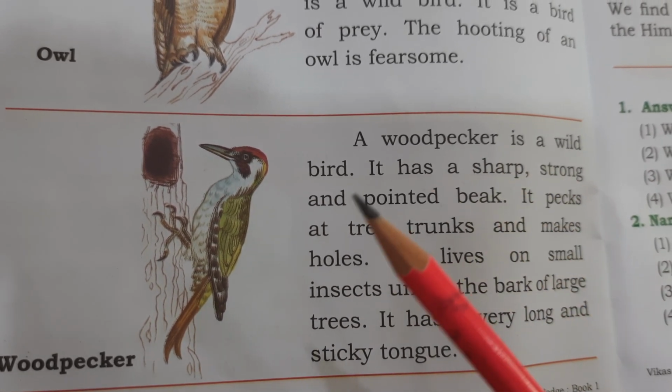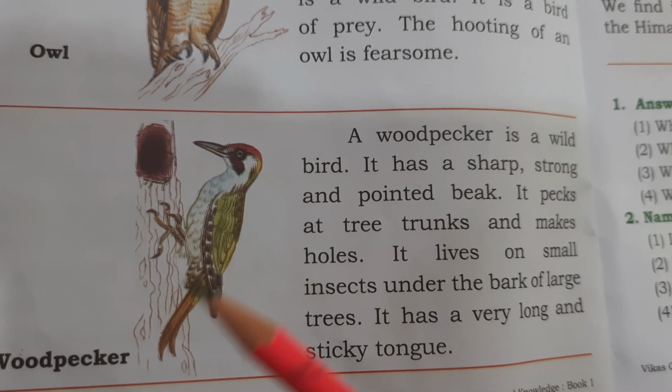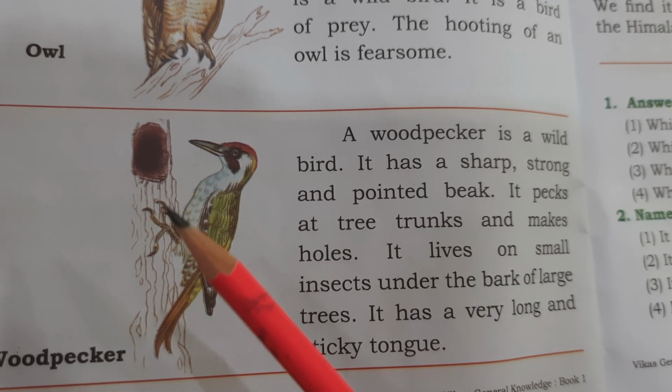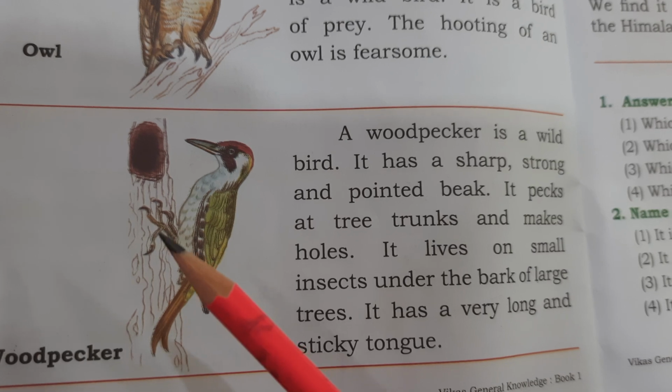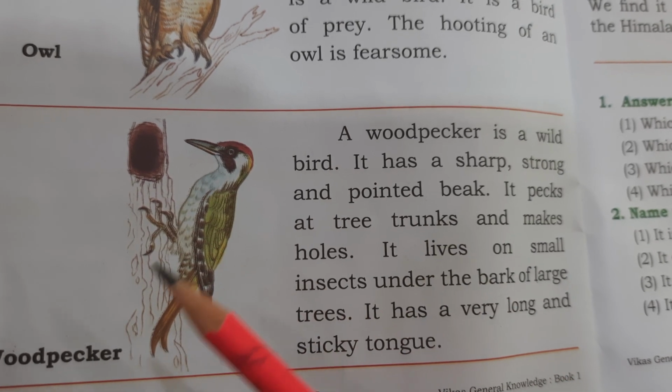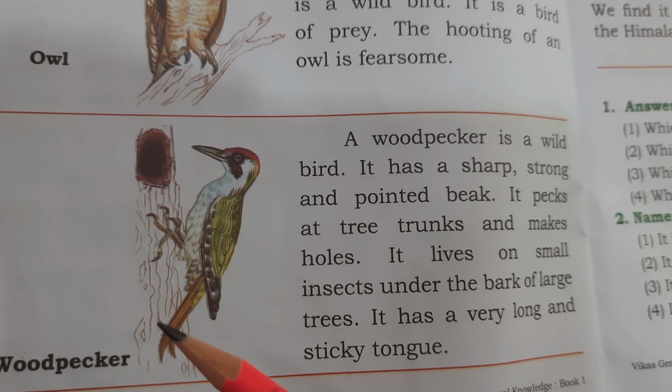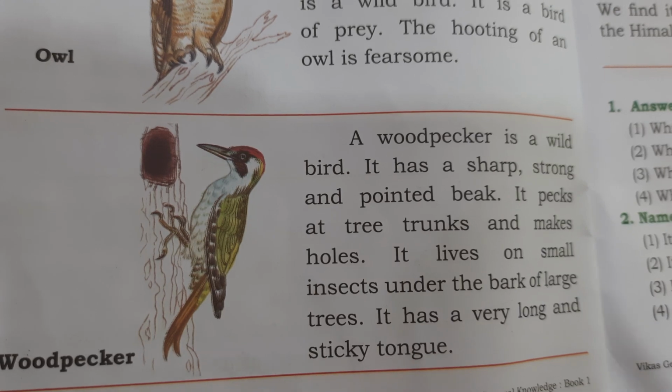Woodpecker is a wild bird. It pecks at tree trunks and makes holes. It lives on small insects under the bark of large trees.